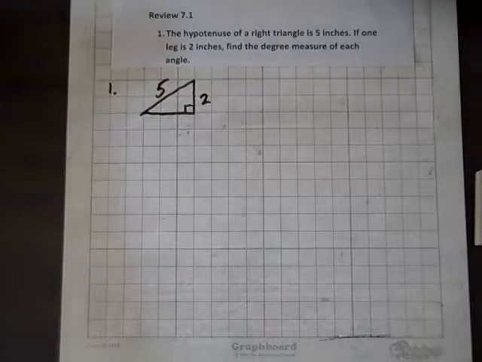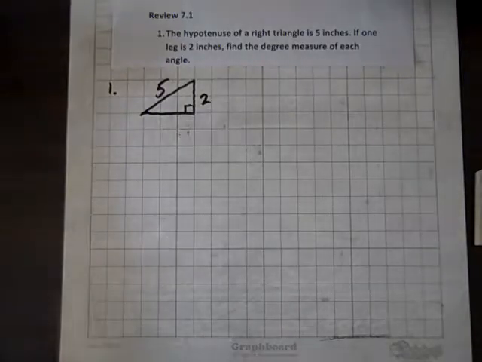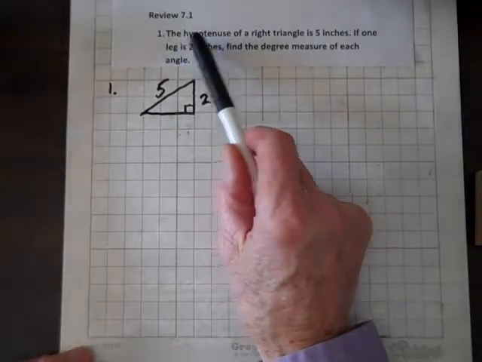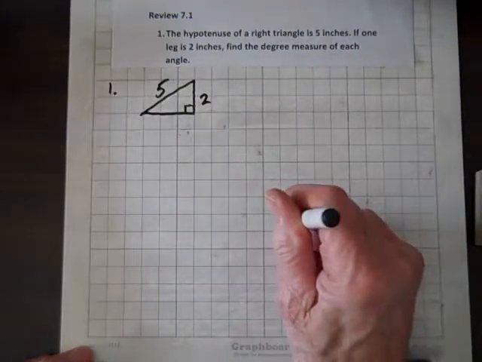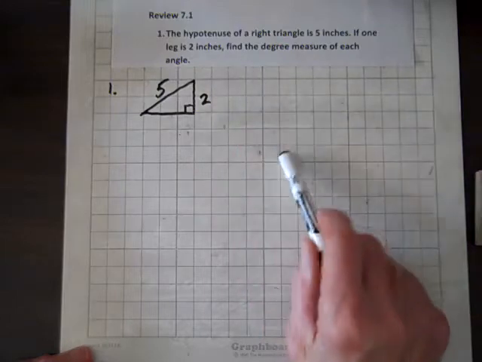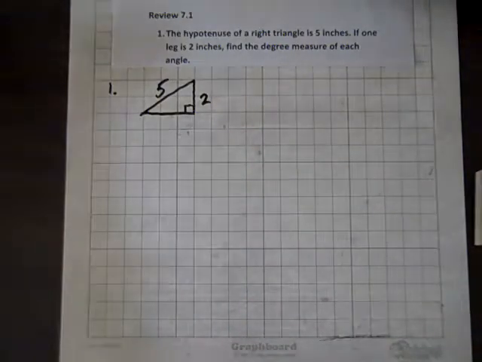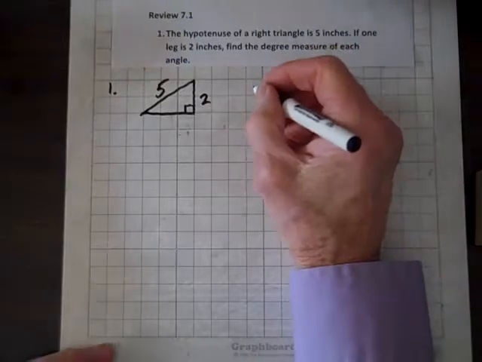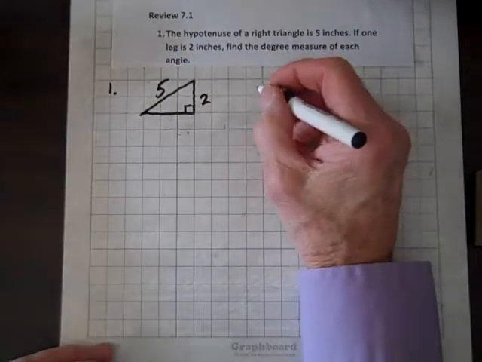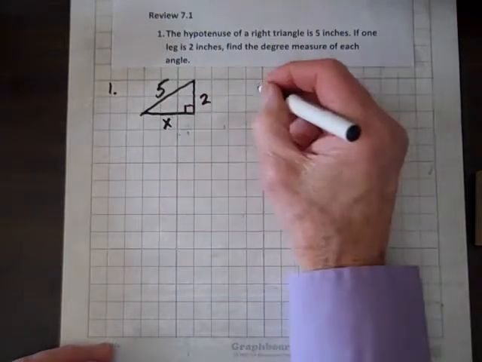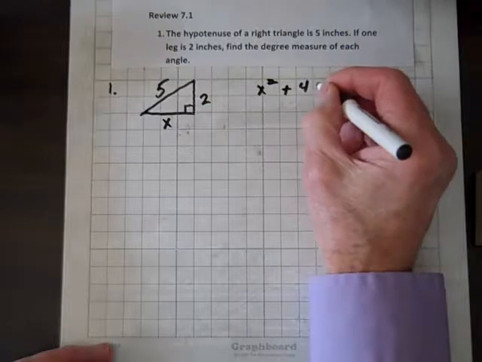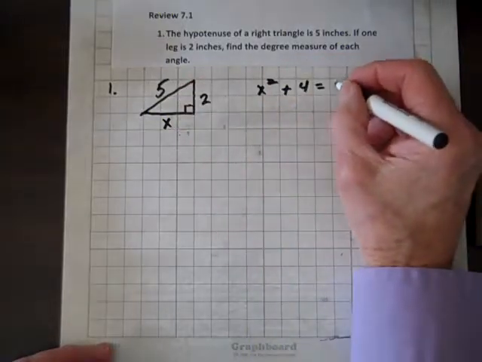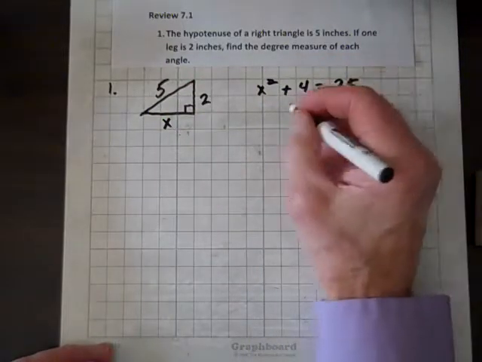Now we're doing the review for section 7.1, and we're given that the hypotenuse of a right triangle is 5 inches. If one of the legs is 2 inches, find the degree measure of each angle. Okay, then by the Pythagorean theorem we know, we'll just call this x. X squared plus 2 squared, which is 4, equals 5 squared, which is 25.